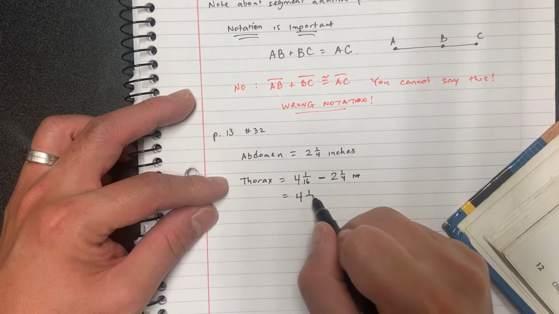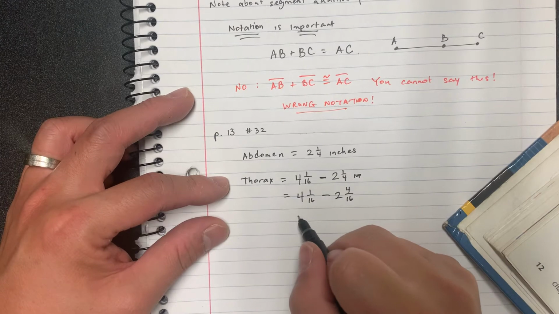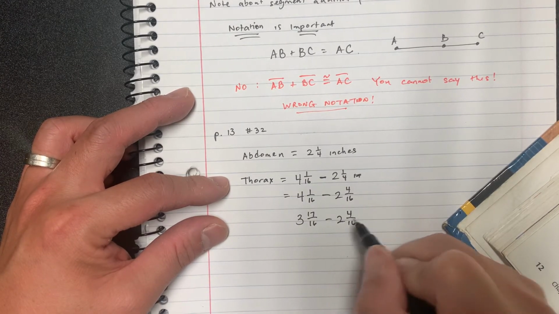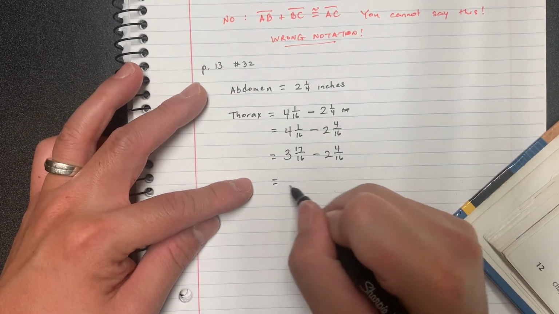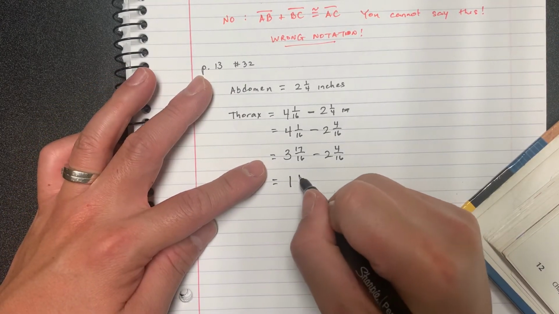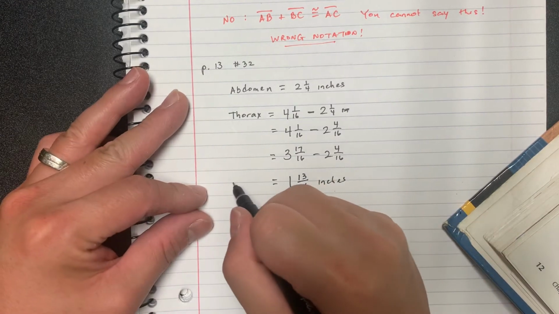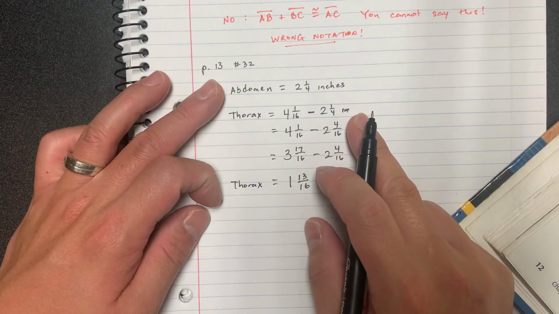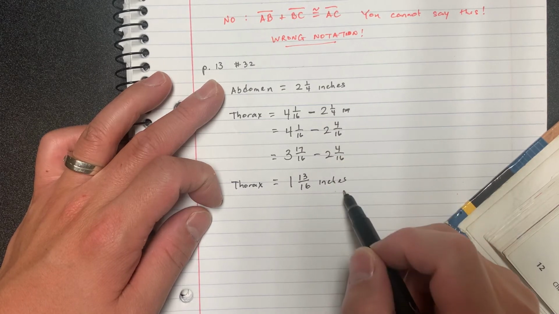And so 4 1/16 minus 2 4/16. So 3 17/16 minus 2 4/16. Don't you guys love fractions? And so that equals 1 13/16 inches. So there's the length of the thorax. There's the length of the abdomen. The question asks you, how much longer is the walking stick's abdomen than its thorax?